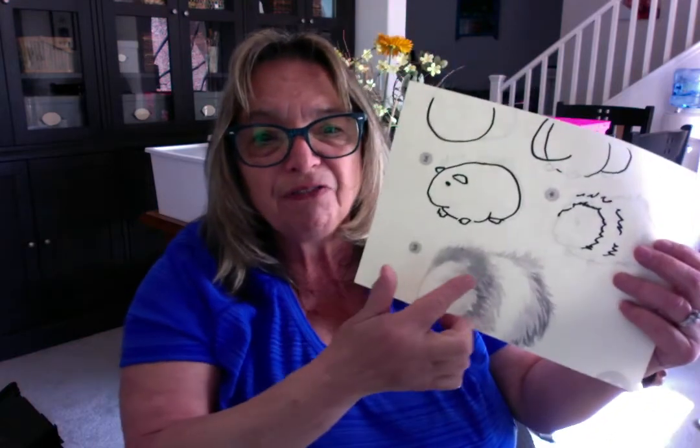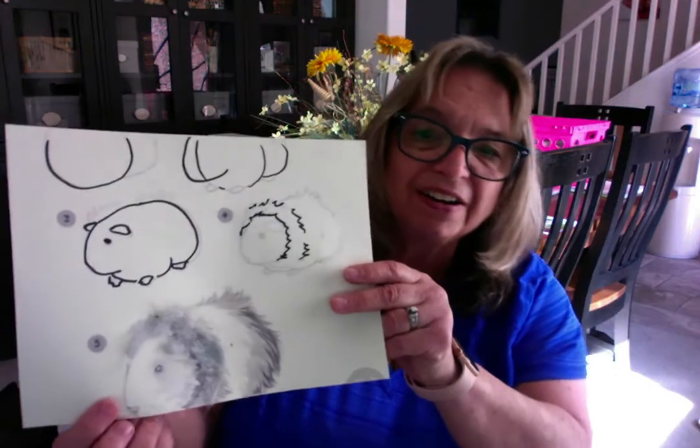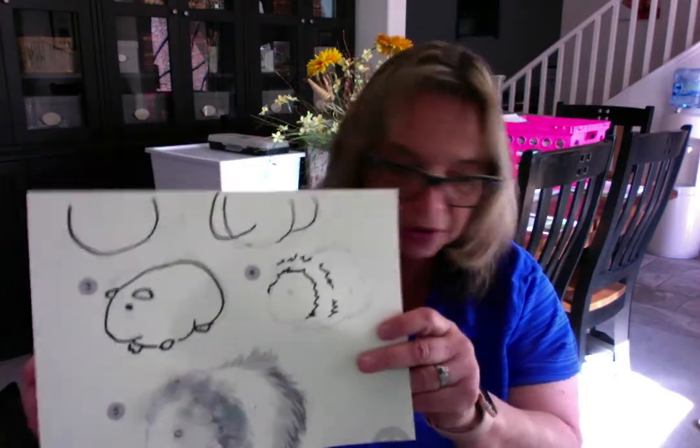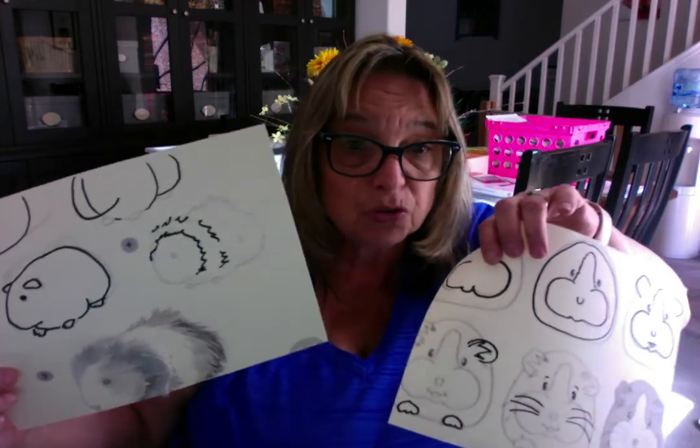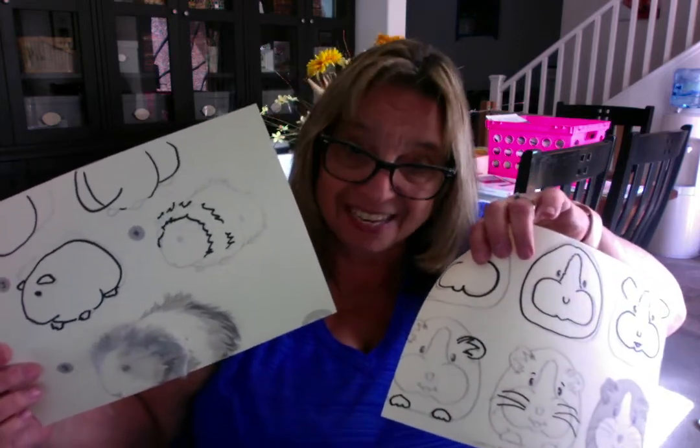And he's becoming furry. Can you see that fur? And so if you've made an Angora guinea pig, you want to make this longer when you go around and add the fur to him. And there's his fur. See that? So you could have a short-haired guinea pig or a long-haired guinea pig. And it goes with your story at library, Guinea Dog.